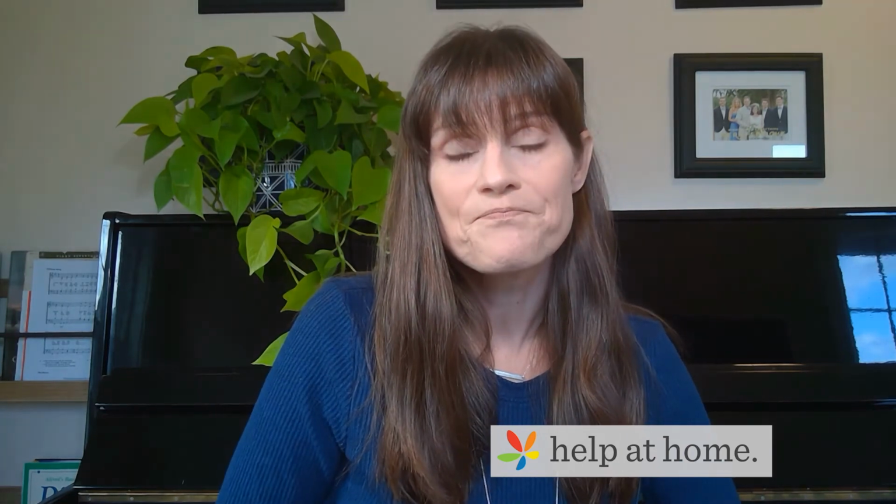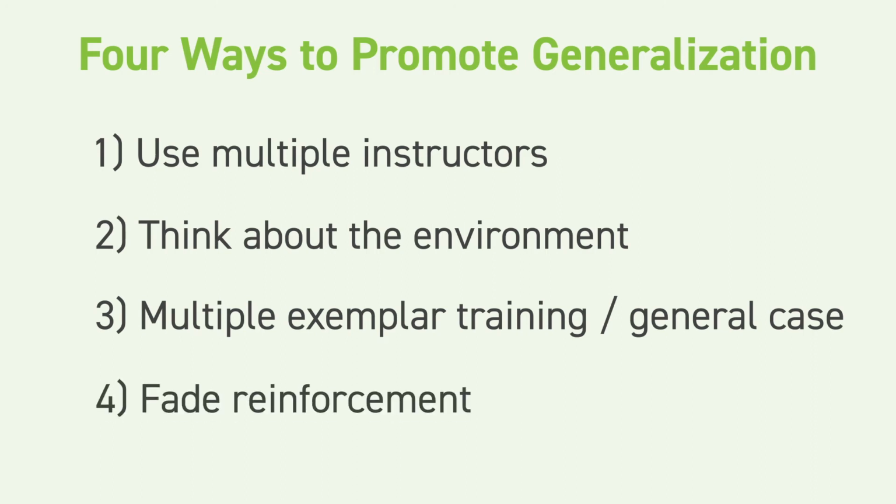The last thing we're going to talk about is fading reinforcement. This is something that's critical to generalization because the thick schedules of reinforcement that we use in ABA teaching environments are often very different from the natural reinforcement that happens in the real world.